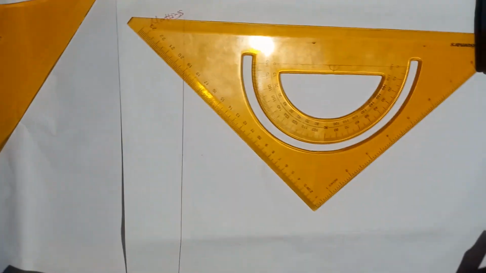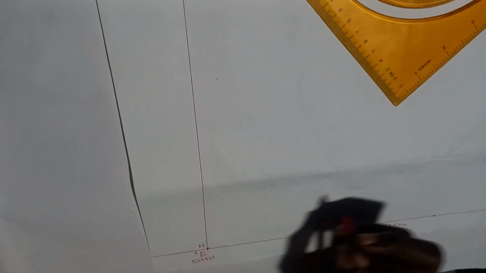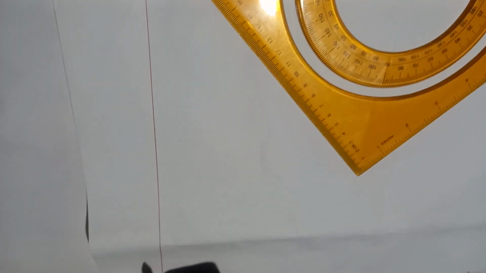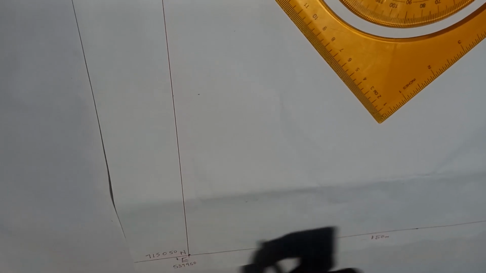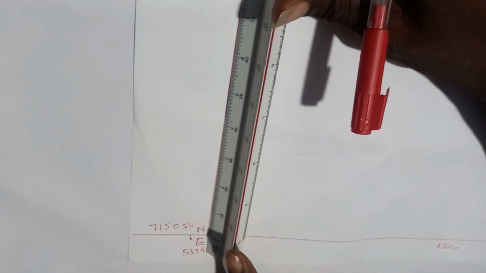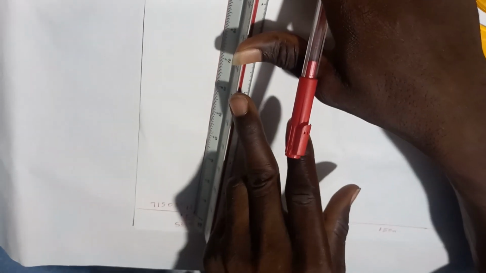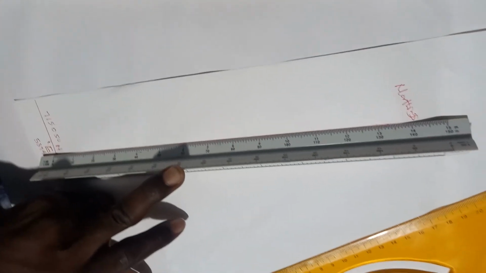Alright, same thing, we're going to come to this place now and do it for our northings. Like I said, that was easting. So for the northings, we have the lowest as 715,050. When you place your scale rule to the base point, we have 715,050, and we are going to 715,150.